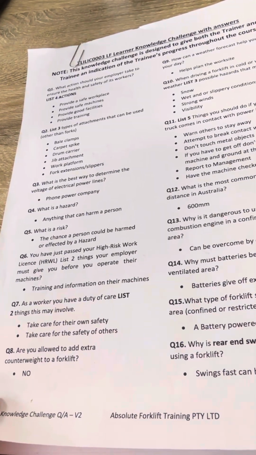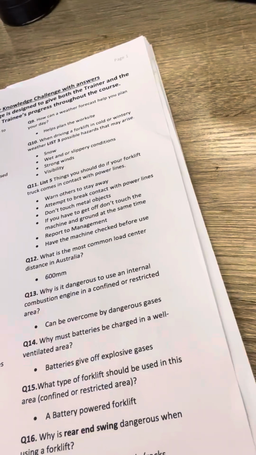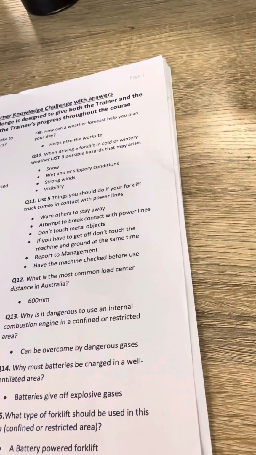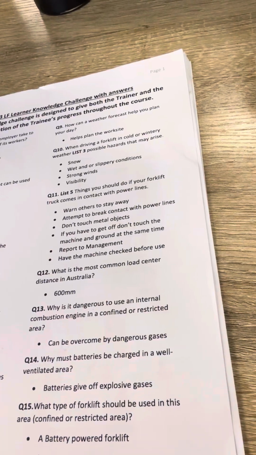Are you allowed to have extra counterweight on a forklift? No! How can a weather forecast help you plan your day? Answer. Help plan the worksite.